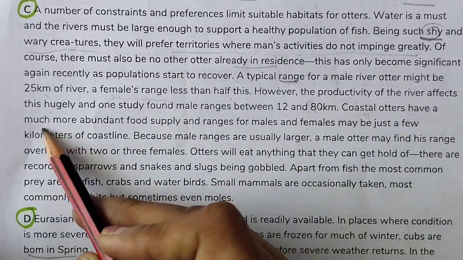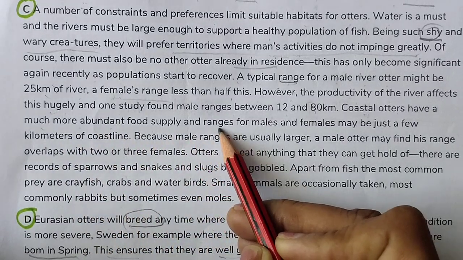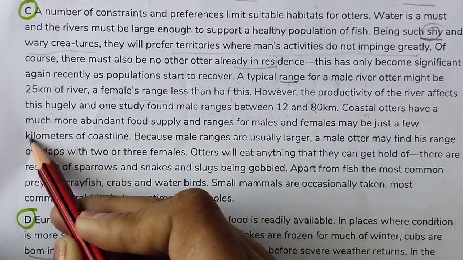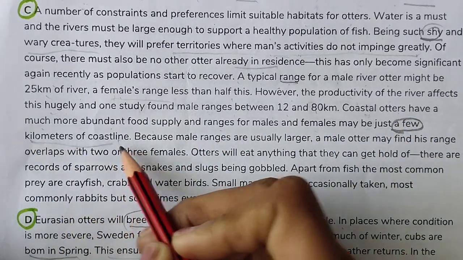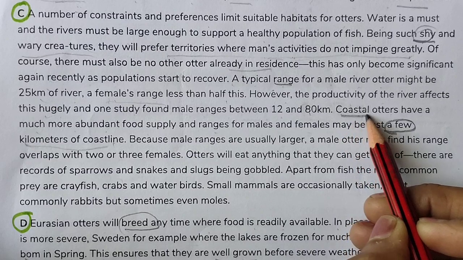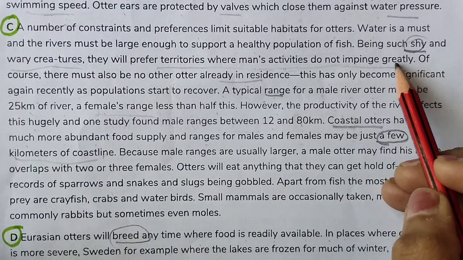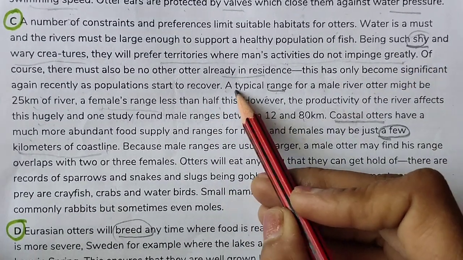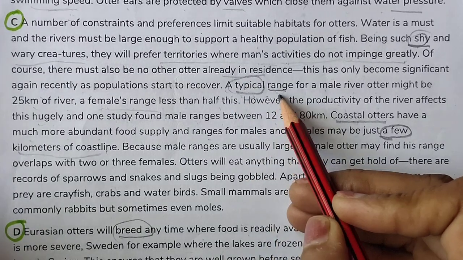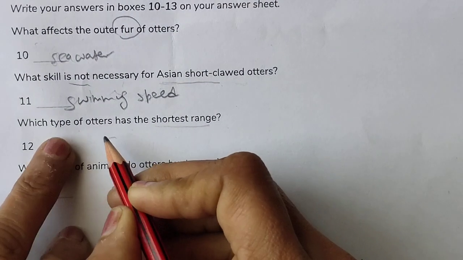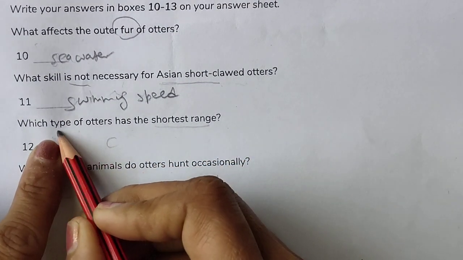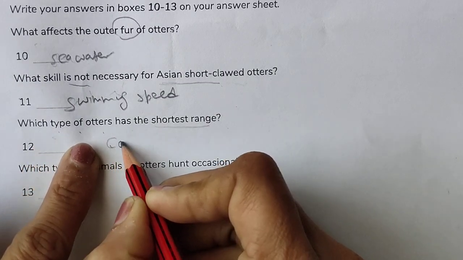Coastal otters have a much more abundant food supply, and ranges for male and female may be just a few kilometers, which means shortest range for this coastal one. So what we can write? Coastal otters. So here they have given a typical range, not the shortest range. We are looking for few kilometers, few range. Because he has asked not the male, which type of otters, means coastal otters.